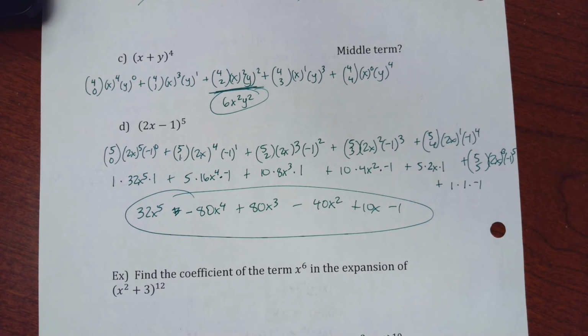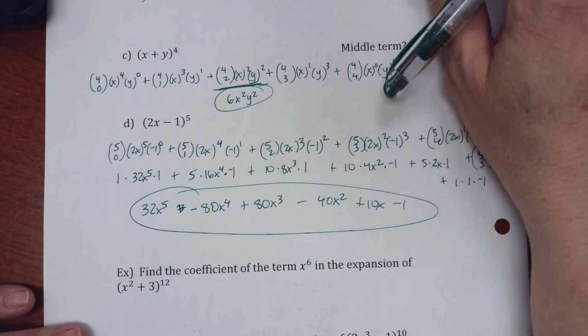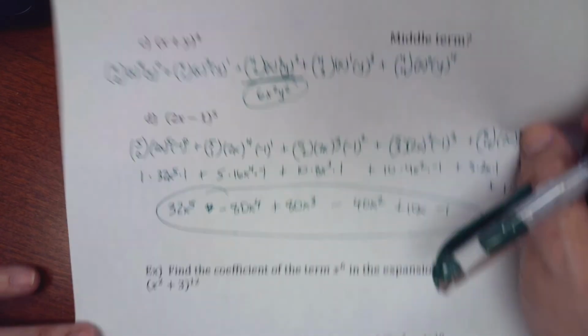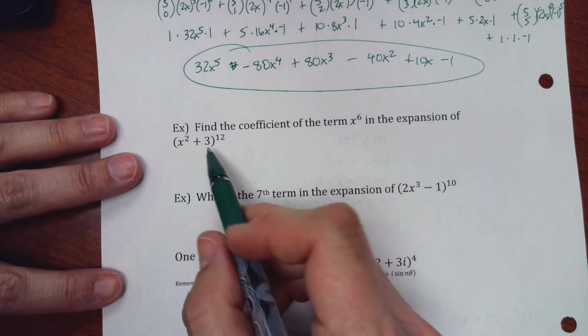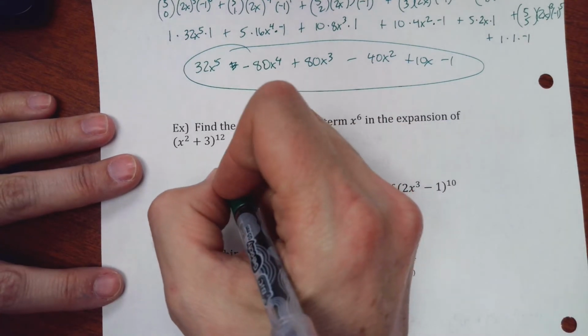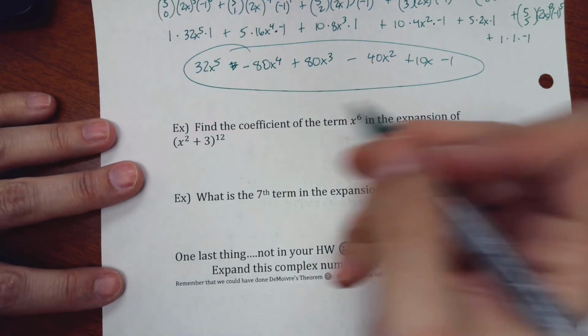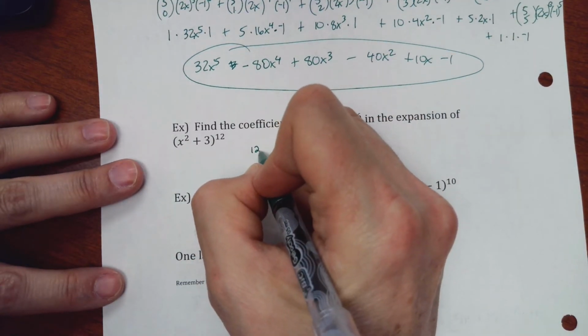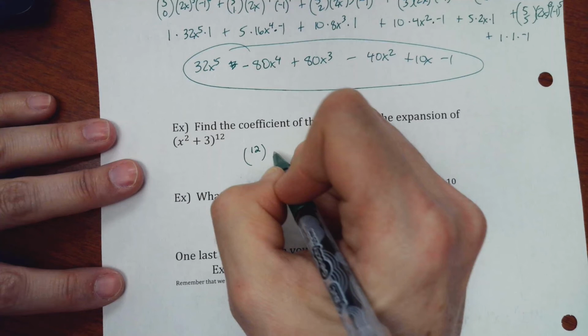Now, you don't always have to fully expand that. Sometimes they're going to ask you for certain parts of it. Okay. All right, so let's look at this next one. So find the coefficient of x to the sixth. So let's set it up. I know that I have to find one part of this. I know I'm going to be doing 12 choose something, so we'll leave that blank for now.